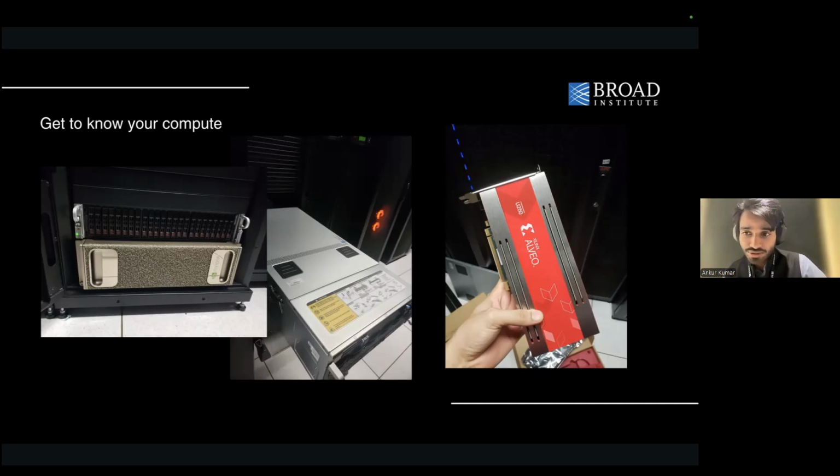So moving forward, if you want to think about performance, you have to think about the compute you are going to use, and you have to know about those things to get the best performance you can from these systems. So yeah, that's about the compute part. That was mostly what I wanted to talk about.